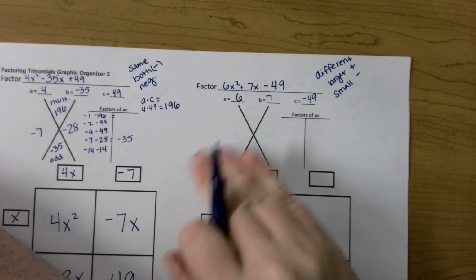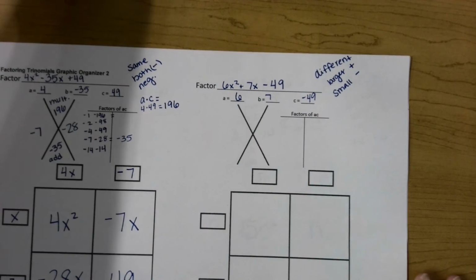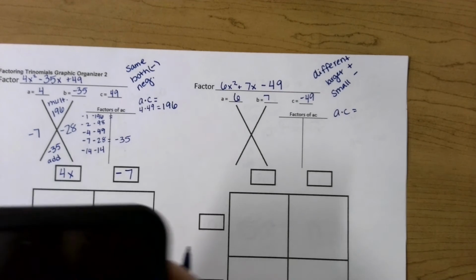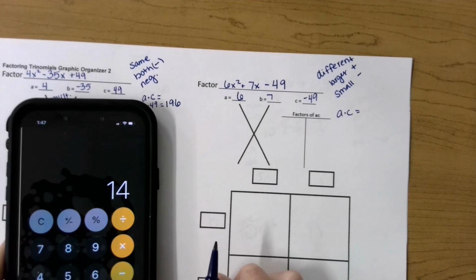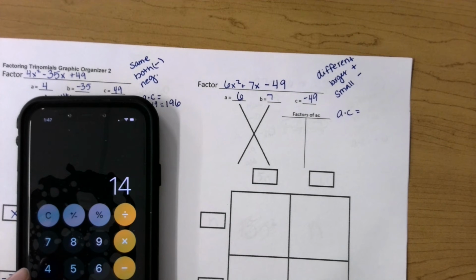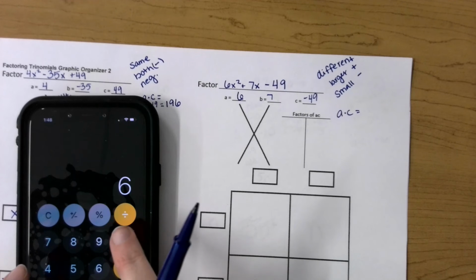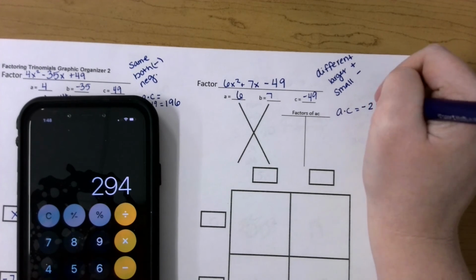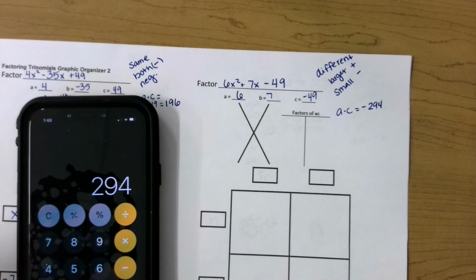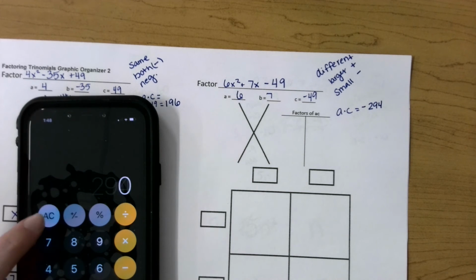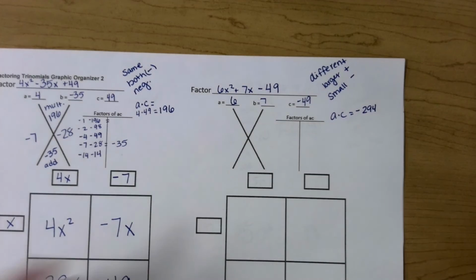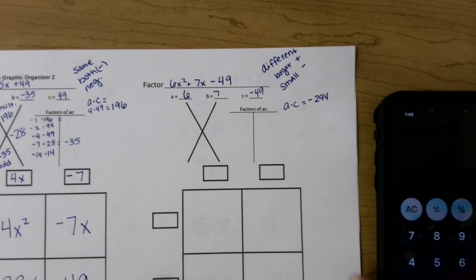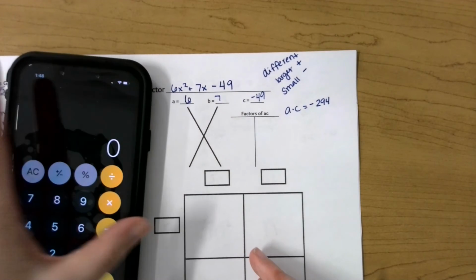All right, so then I am going to multiply my A and my C. So 6 times negative 49 is going to be negative 294. You'll notice that I don't bother to put negatives in my calculator just because I know whether it's going to be positive or negative. That's just part of knowing your math facts. I don't really need my calculator for that.